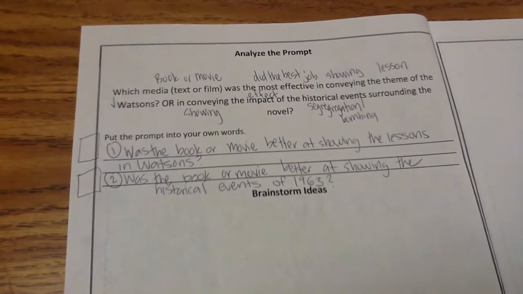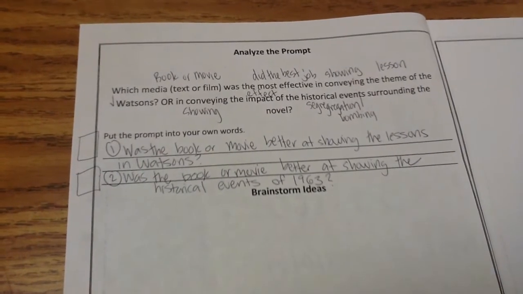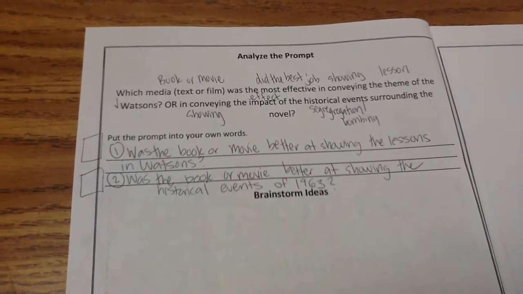When you've decided which prompt you are going to respond to, you are ready to move on to the next section to brainstorm your ideas.